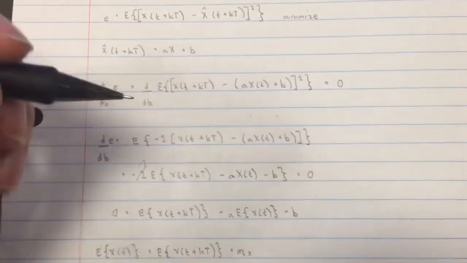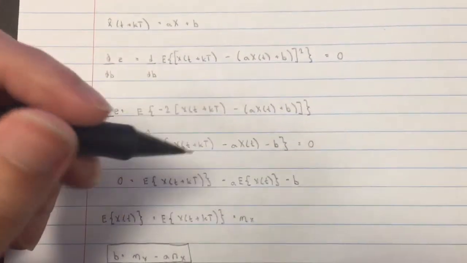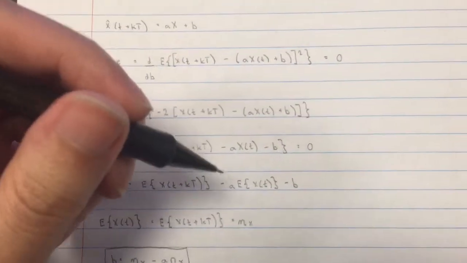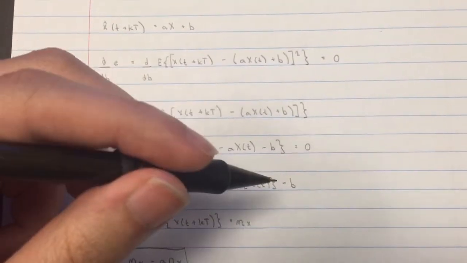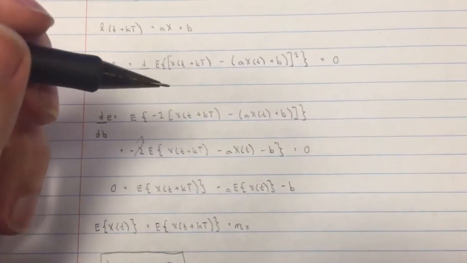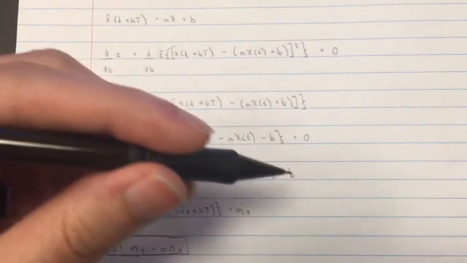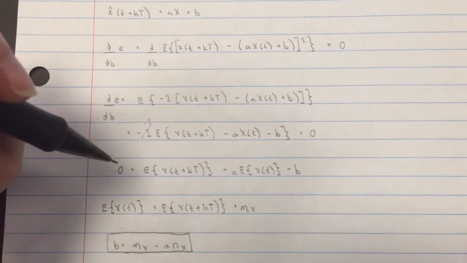We know that this can be split again into the expected value of x of t plus k big T minus a times the expected value of x of t minus b, because the expected value of a constant is simply that constant, so it's b. And so the b can be moved over to the other side, so b is equal to this value.